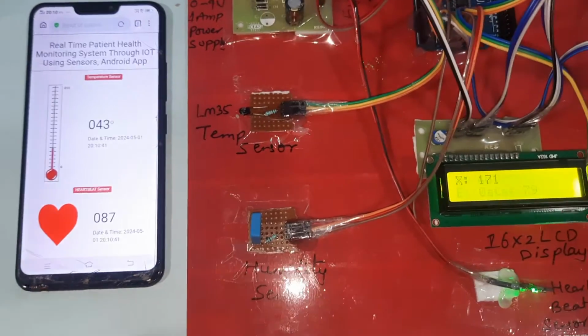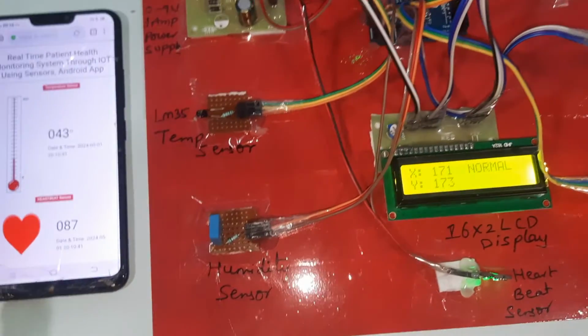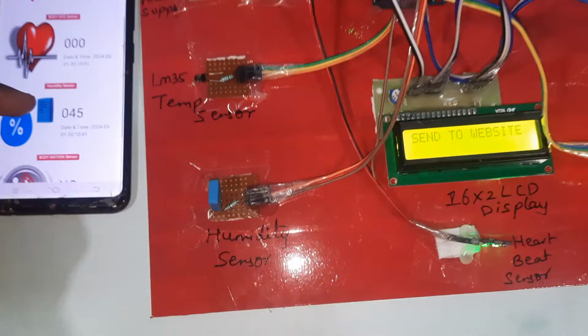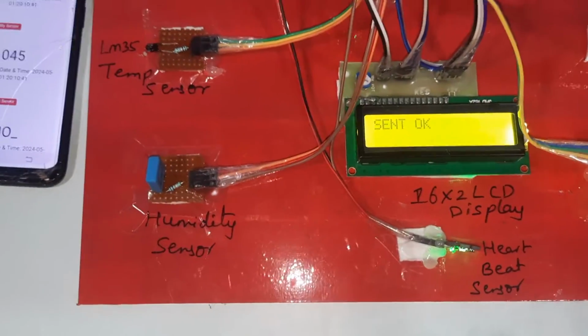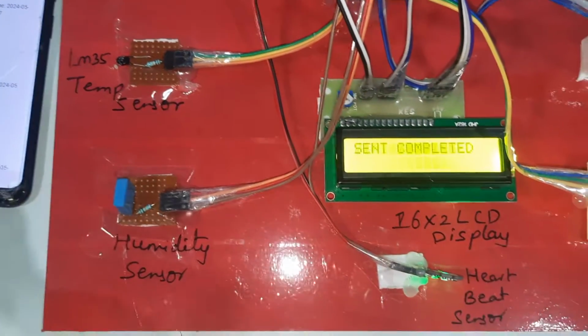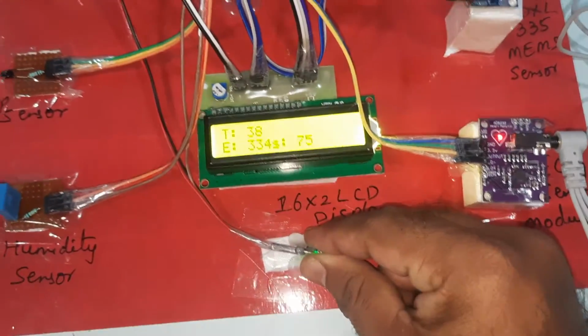Yeah, 43. It will update one by one. Okay, humidity 45. Okay, it is changed. Temperature 45 above, sending the data. Humidity 40 above, sending the data. And the heartbeat, it will come.